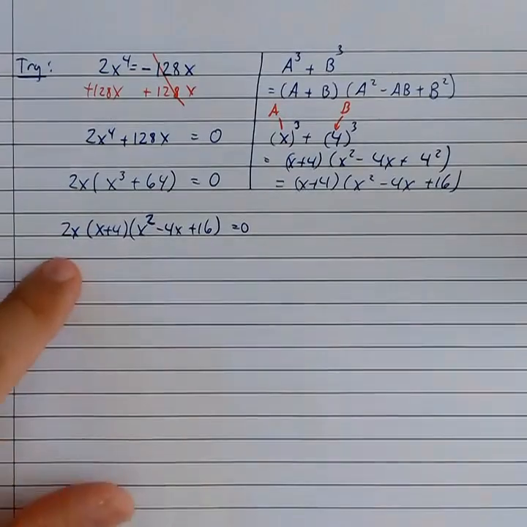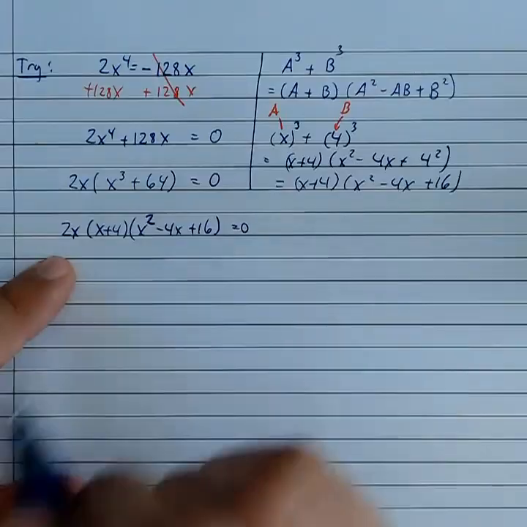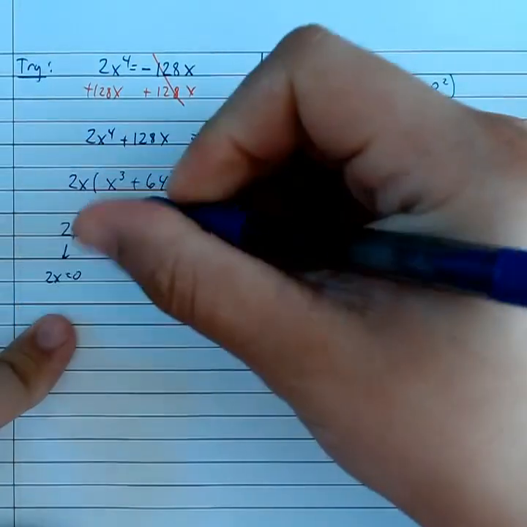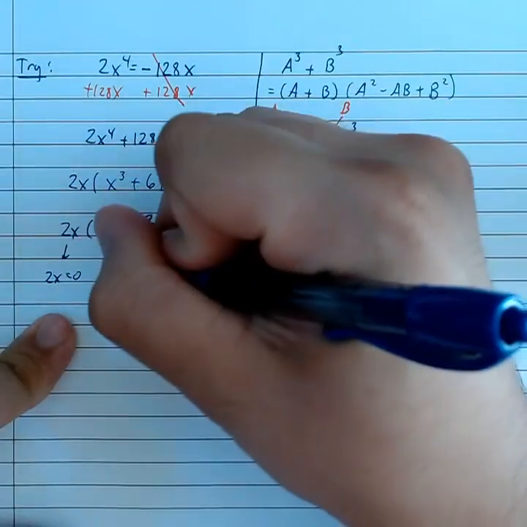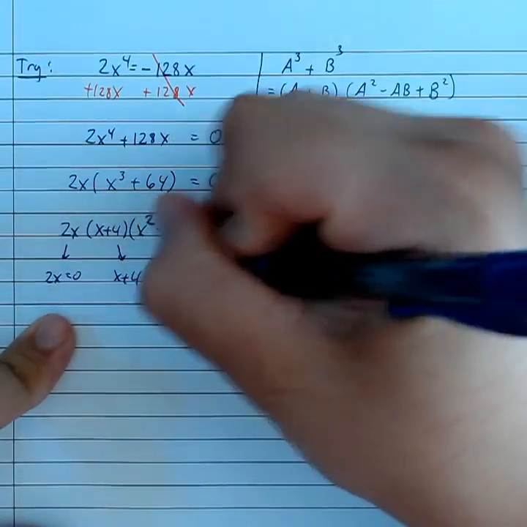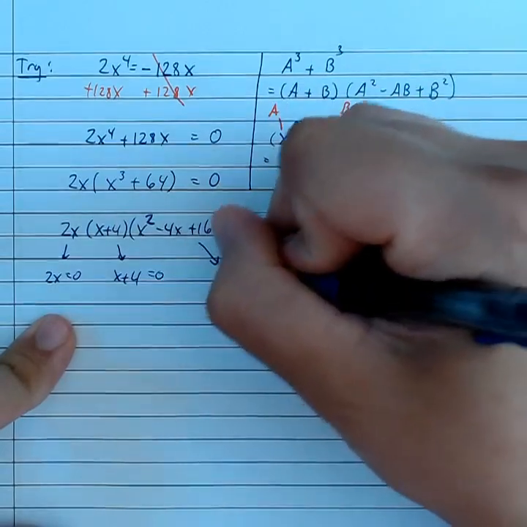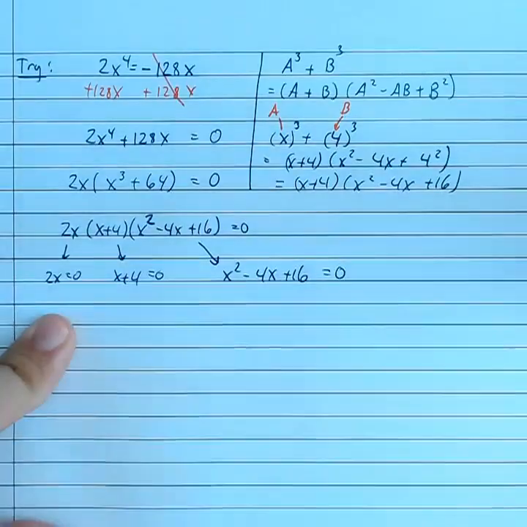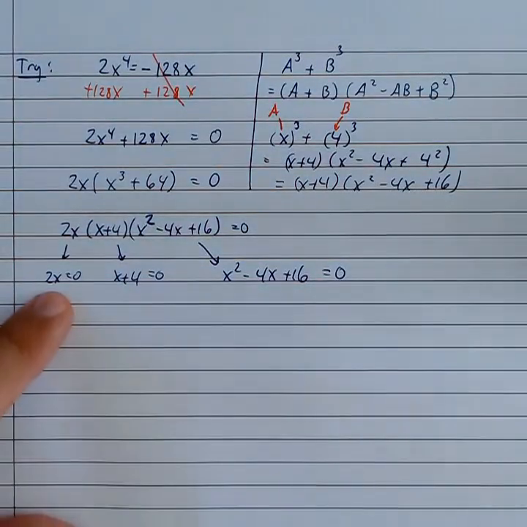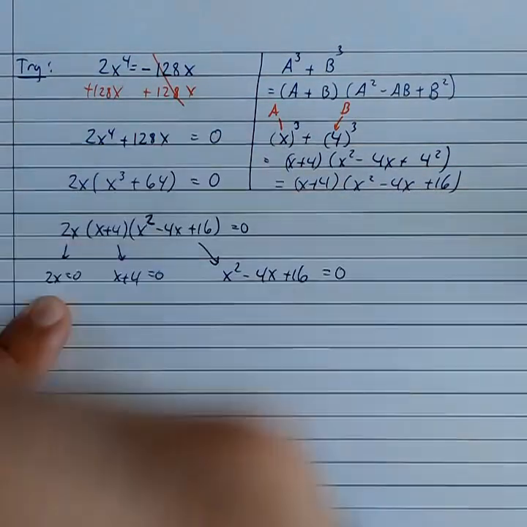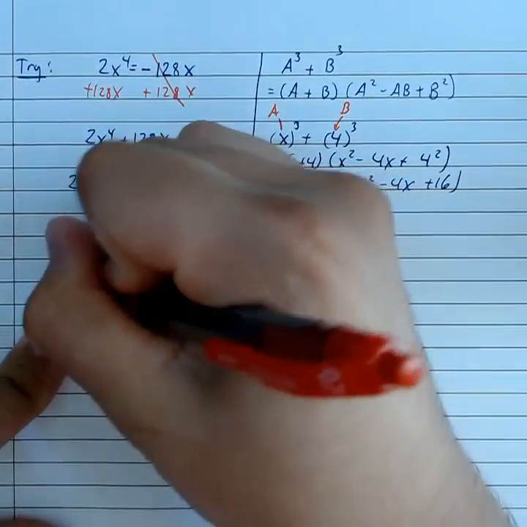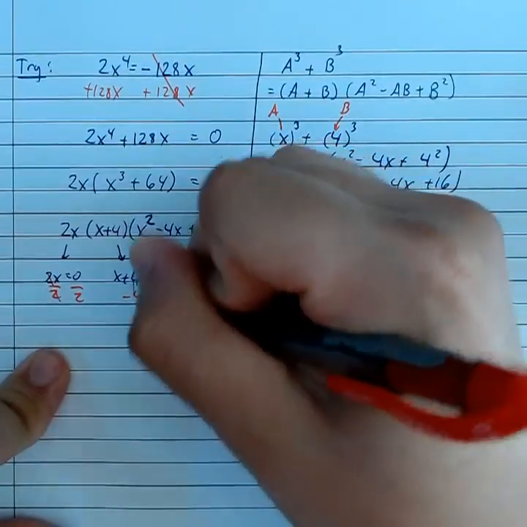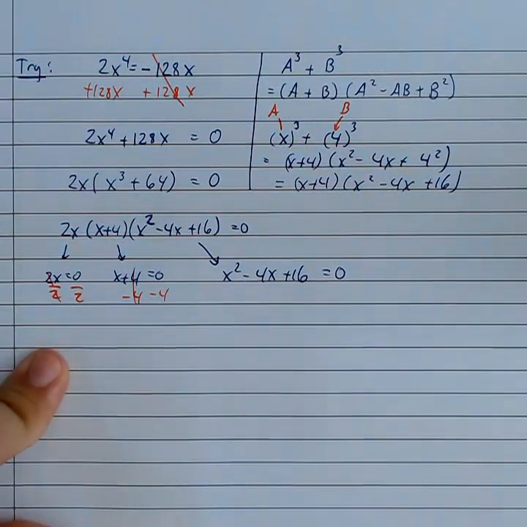All right? So here, I can go ahead and solve each one of these on their own. I can say, all right, let me take 2x and set that equal to 0. I can take x plus 4 and set that equal to 0. Or I can take x squared minus 4x plus 16 and set that equal to 0. These two are nice and short. I can just go ahead and divide both sides by 2 here. And over here, if I subtract 4 from both sides, in both cases, I isolate my x.